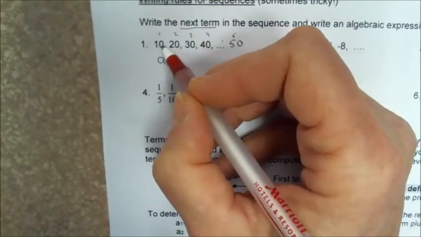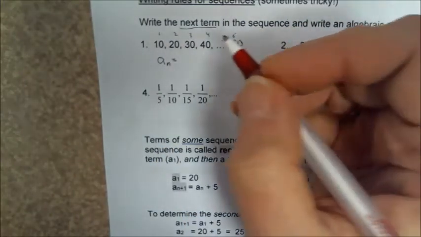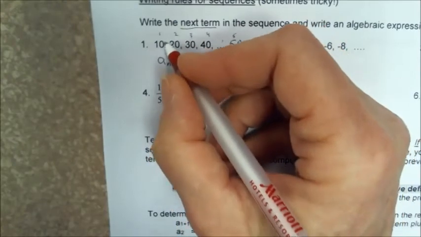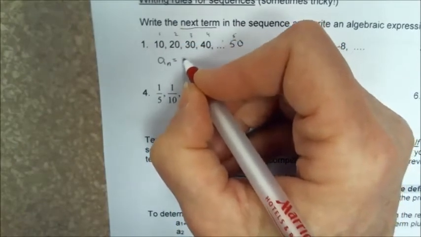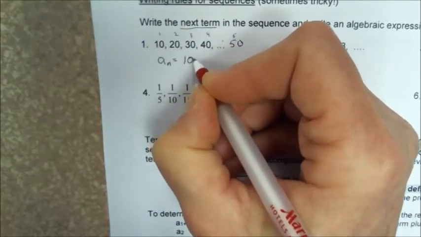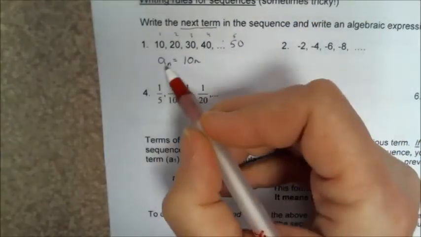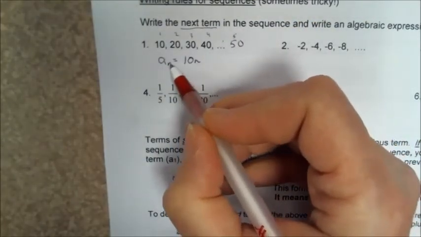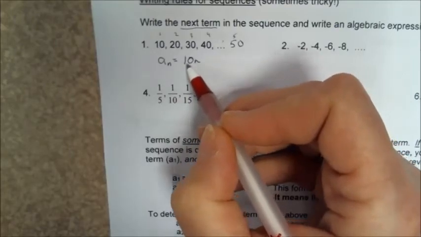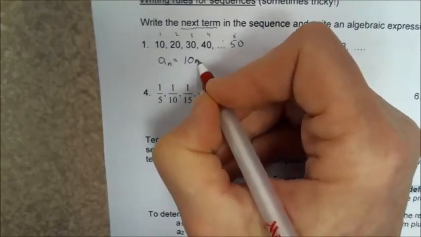How do I get these numbers, a 10 out of 1? I think if I just multiply the term number by 10 times n, I think that would give it to us, right? The first term is 10. The second term is 10 times 2, which is 20. So this is 10 times n.